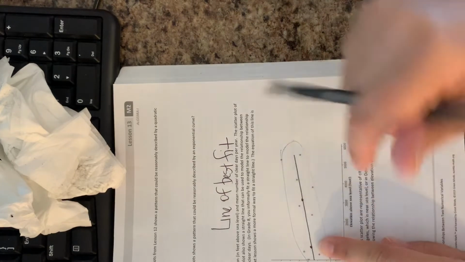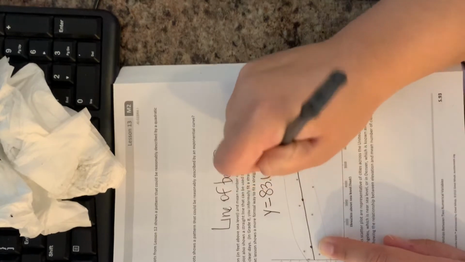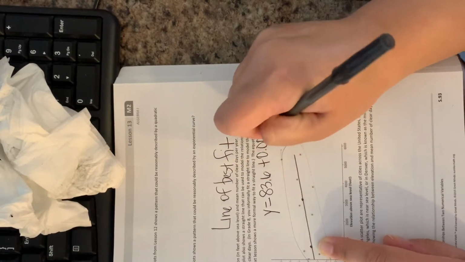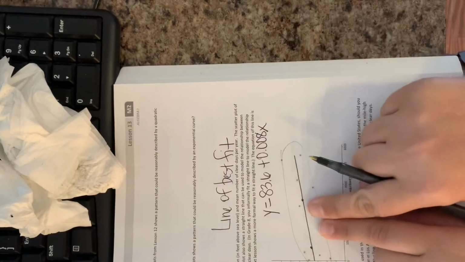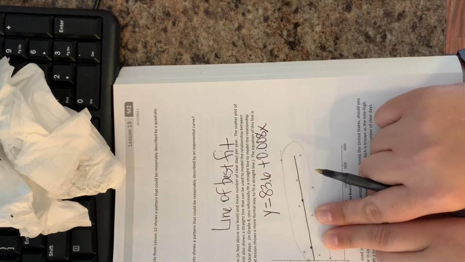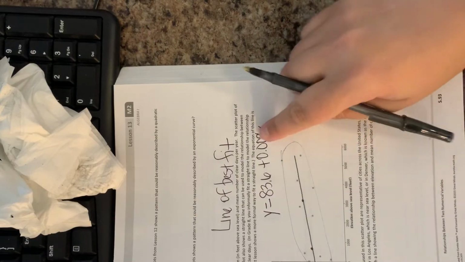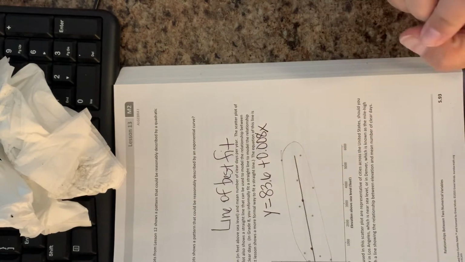So this right here, this linear line, 83.6 plus 0.008x, that is an estimated slope and an estimated y-intercept for this line. So I could make guesses off of this scatter plot by using this equation.